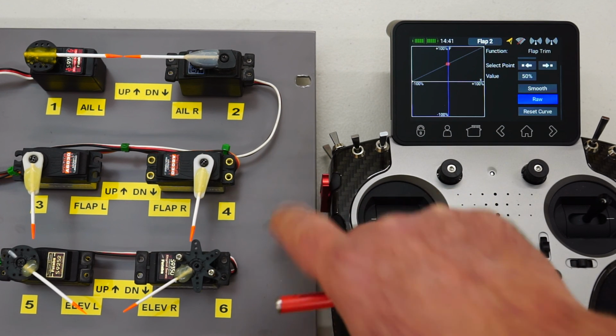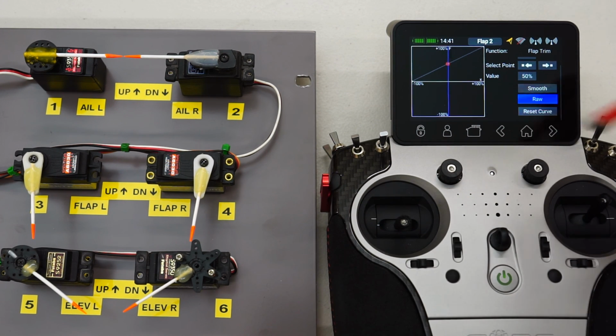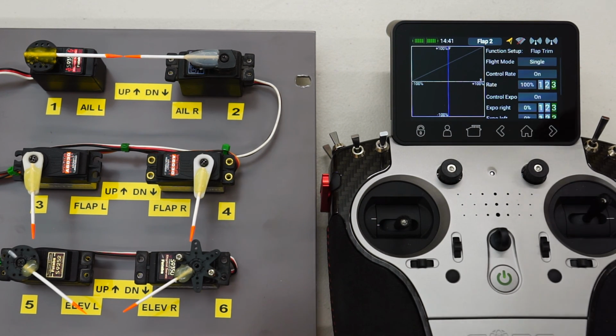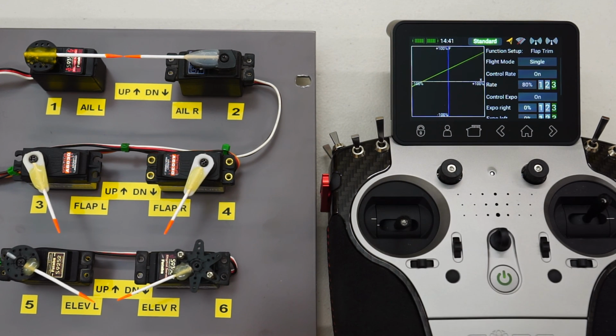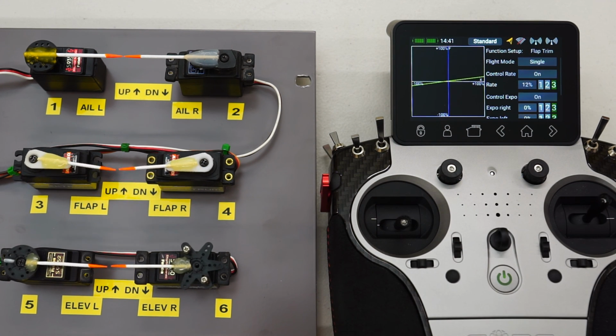Simple as that. Well, hopefully you enjoyed this video and hopefully you picked up a few handy tips. Like I said, this is only one way of doing flaps. You might have your own preferred method. I know pilots can be picky, but I just thought I'd show you one easy way of doing it.